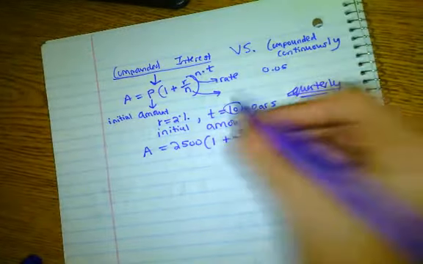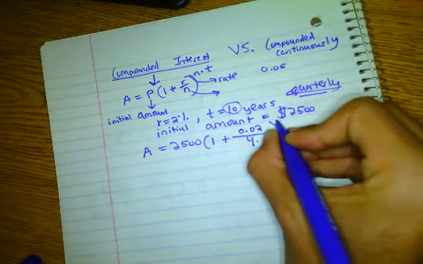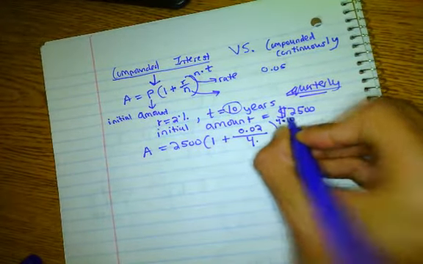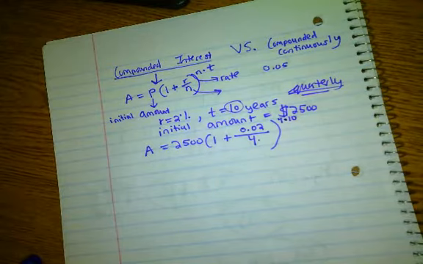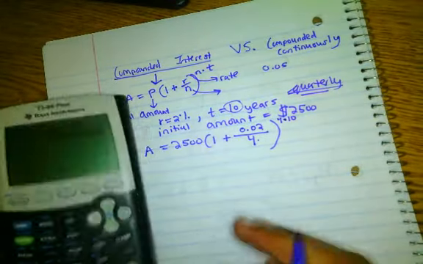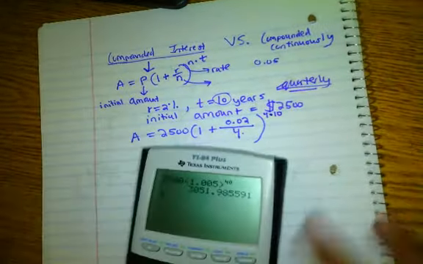And then, as we know, it's 10 years, so the exponent would be 4 times 10. Now what you're really doing is just putting these values into the calculator.